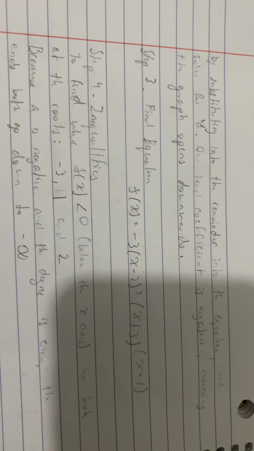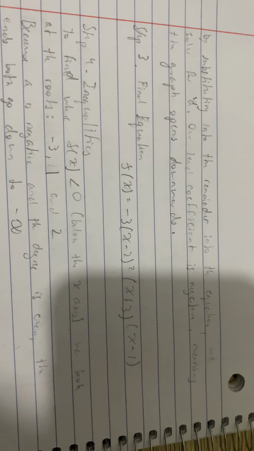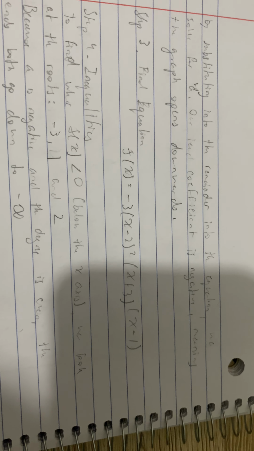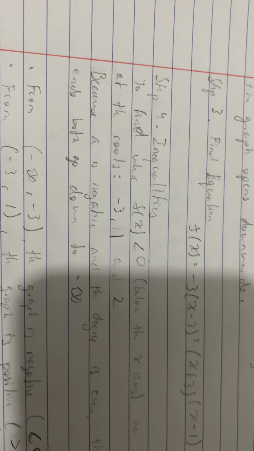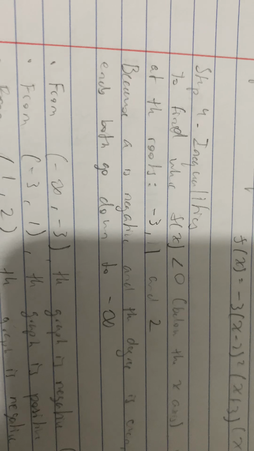So step 3 is where we find the equation. f of x equals -3 times (x minus 2) squared, times (x plus 3), times (x minus 1), as before. So this is our equation, and this is how we're going to be graphing it, because now we know all these things.